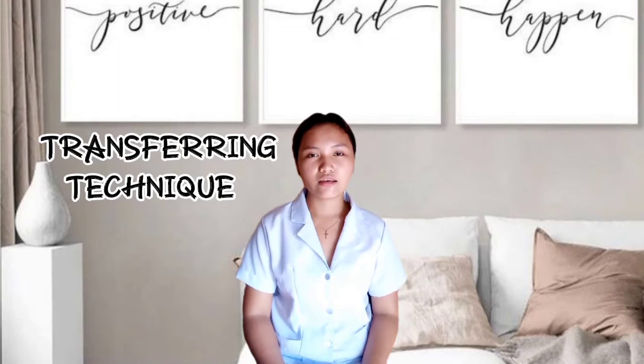Okay, so we're now done with the positioning and now let's proceed to the transferring technique. Transferring technique is the use of proper body mechanics in repositioning, lifting and transferring of patients safely. The purpose of this: position and prepare the client for a variety of clinical procedures. The movement maintains and restores muscle tone.